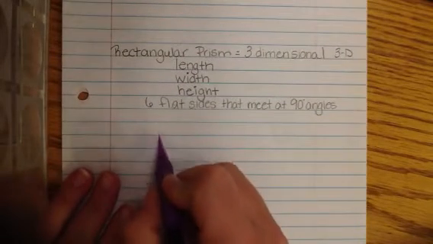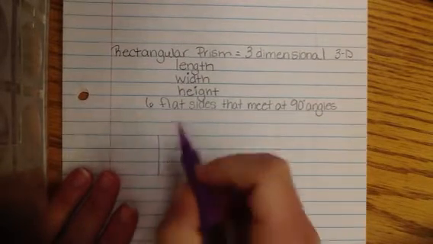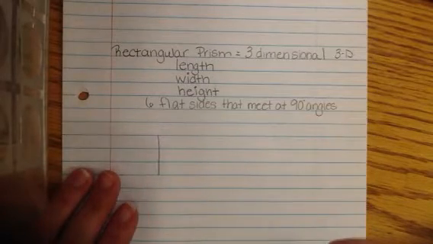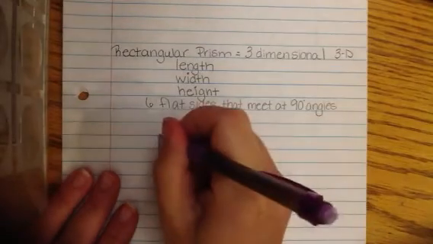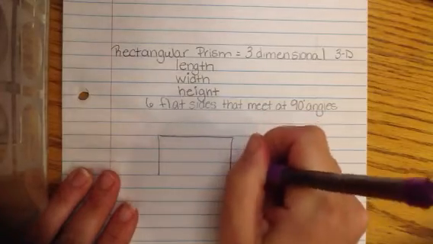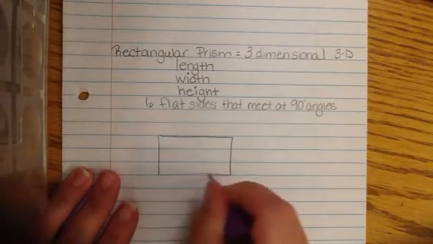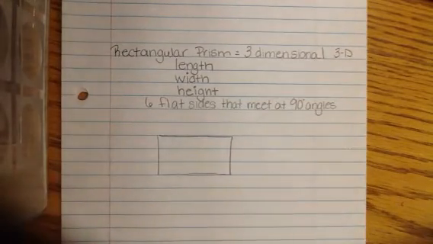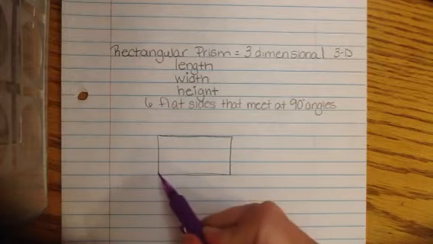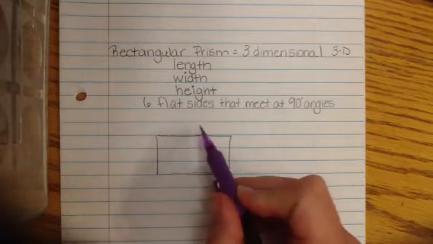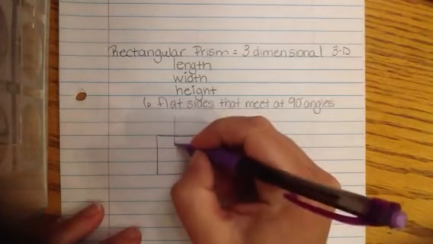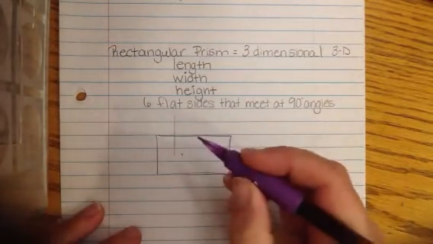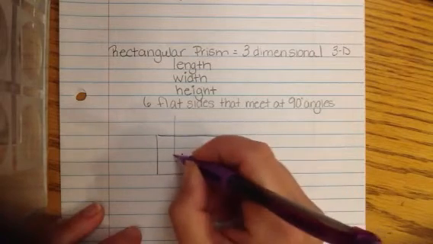Okay, so a good way to start is to draw a box, a rectangle. Draw a rectangle. Okay, I'm going to draw the same exact rectangle, but I'm going to draw it up and to the side a little bit.